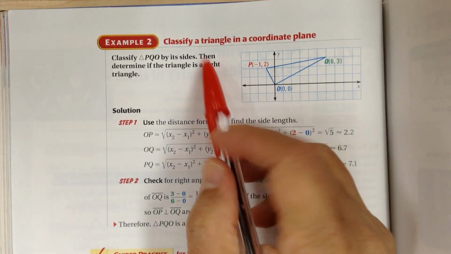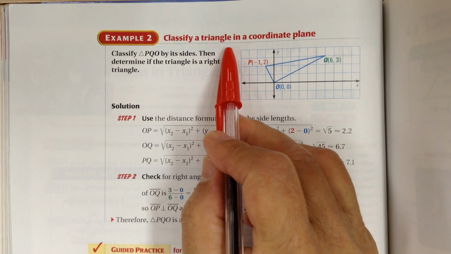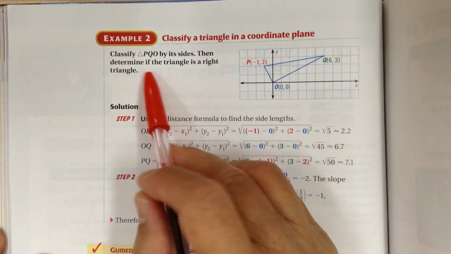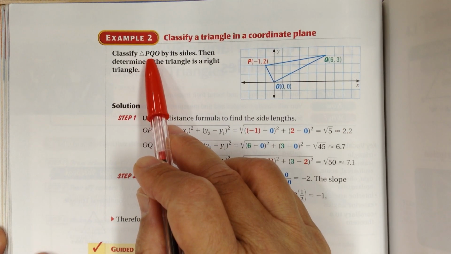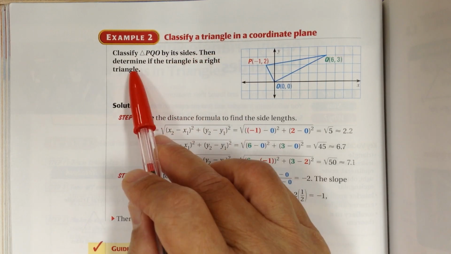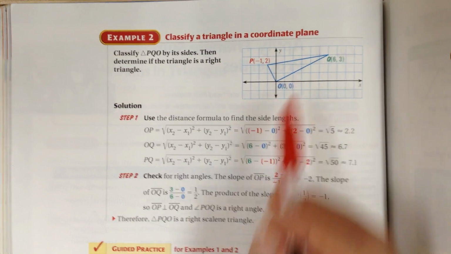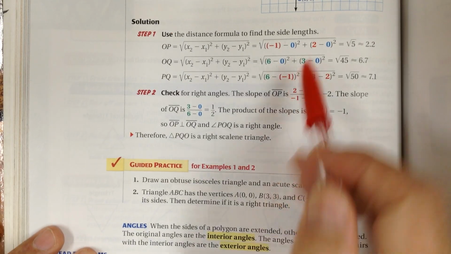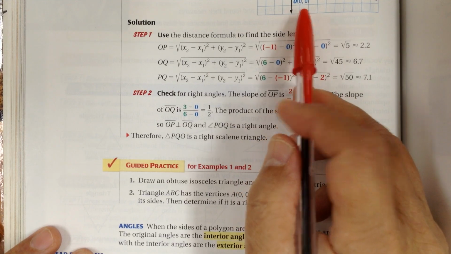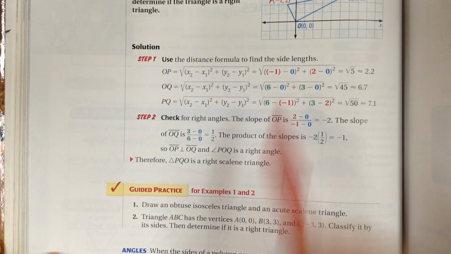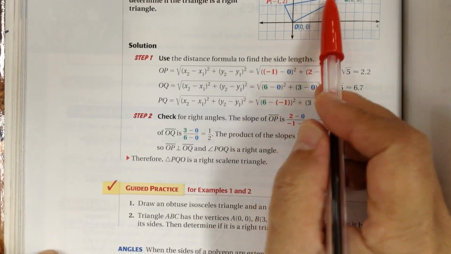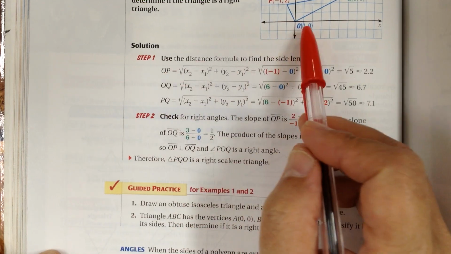Okay, example 2, classify a triangle in a coordinate plane. Okay, so classify triangle PQO by its size. Then determine if the triangle is a right triangle. Okay, so we're not going to do that in detail, but you should know how to do that already. So coordinates. Okay, so first you have to find the length of each side.